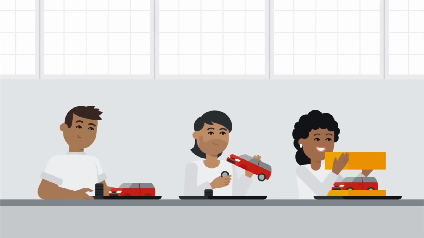Let's consider an example. A toy factory uses an assembly line to make toy cars. In the first stage, one worker gathers all the parts they need to make a toy car and puts them on a tray. Then, they pass the tray down the conveyor belt to another worker who assembles the car. After the car is assembled, the third worker packages it. As a cloud data analyst, instead of toy cars, you'll be working with data. Let's explore each step in a data pipeline.